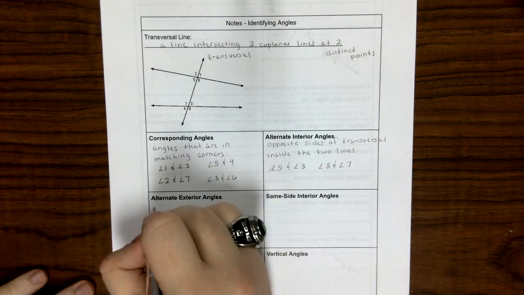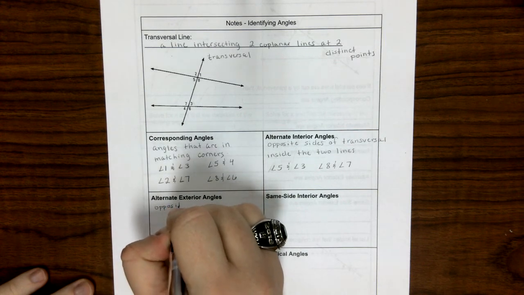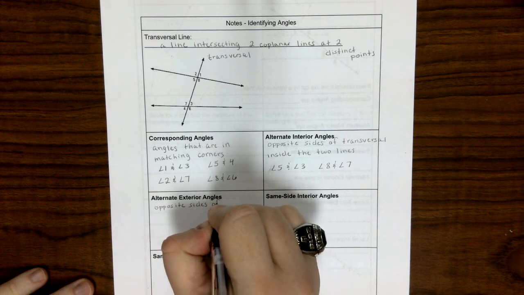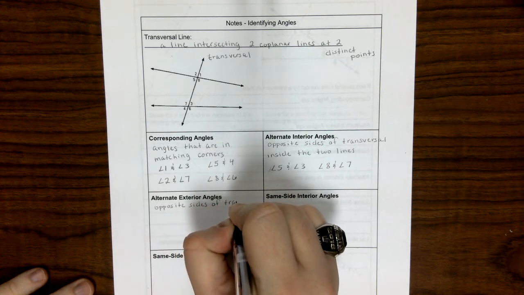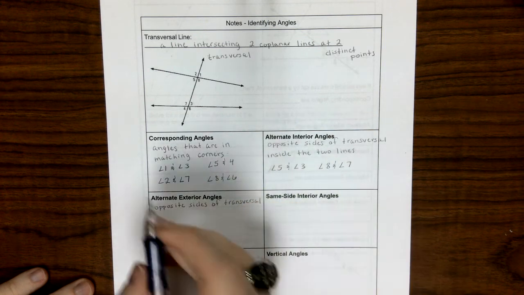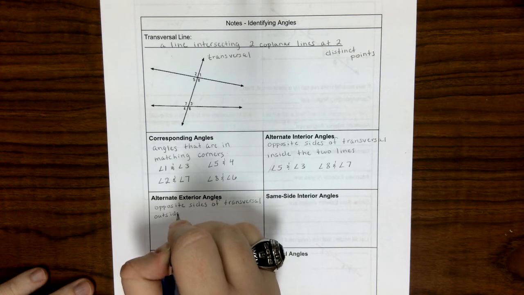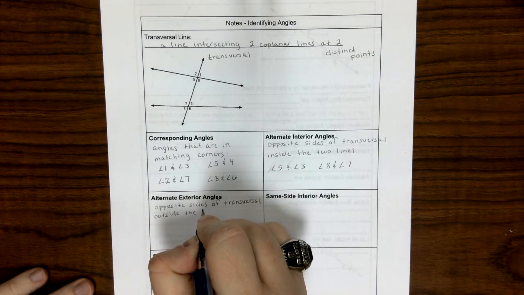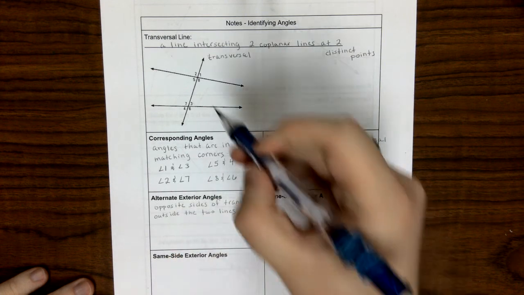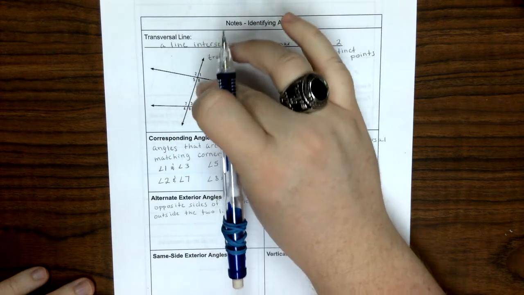Alternate exterior. So these are still on opposite sides of the transversal, but now they're outside the two lines. So we still need to be on different sides of the transversal, but now we need to be outside this middle area.